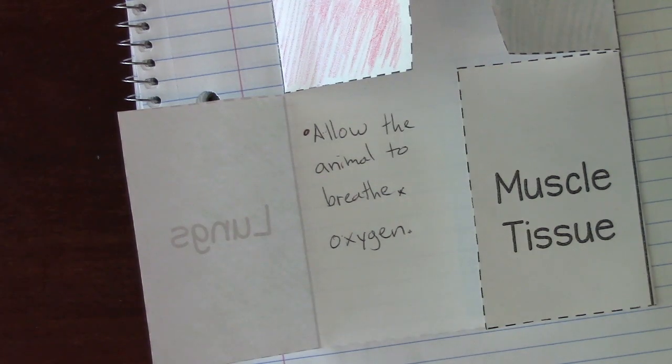Why is oxygen important? Oxygen is what our body needs to survive, right? We need oxygen in our brain for our brain to survive. All our organs need oxygen. Our blood needs oxygen. Okay? Without that oxygen, these organs shut down. The brain shuts down, the heart shuts down, our organs like our stomach and intestines shut down.